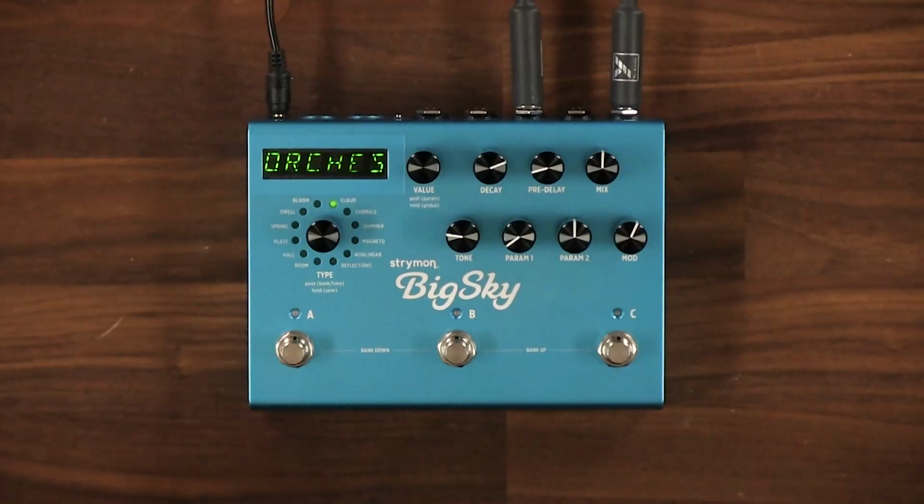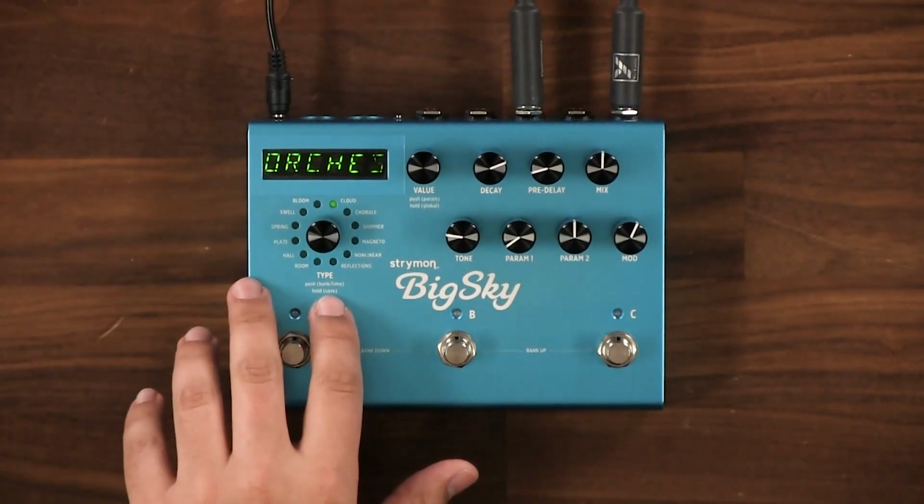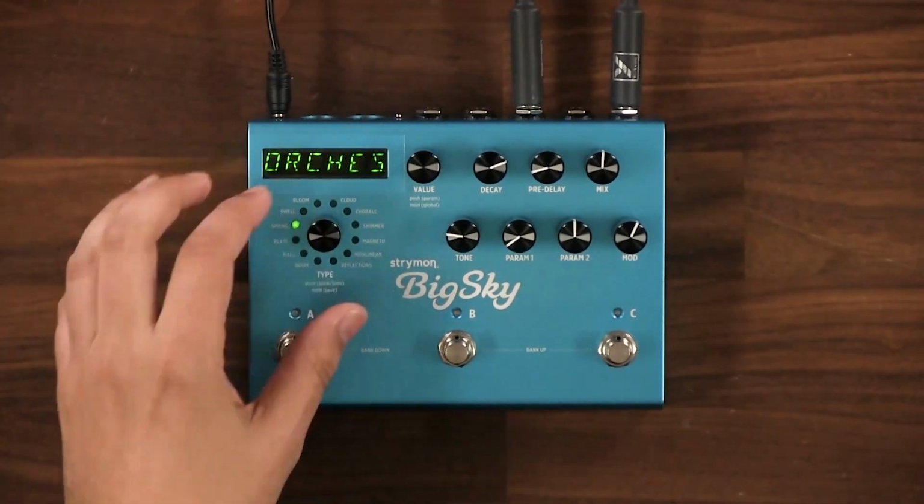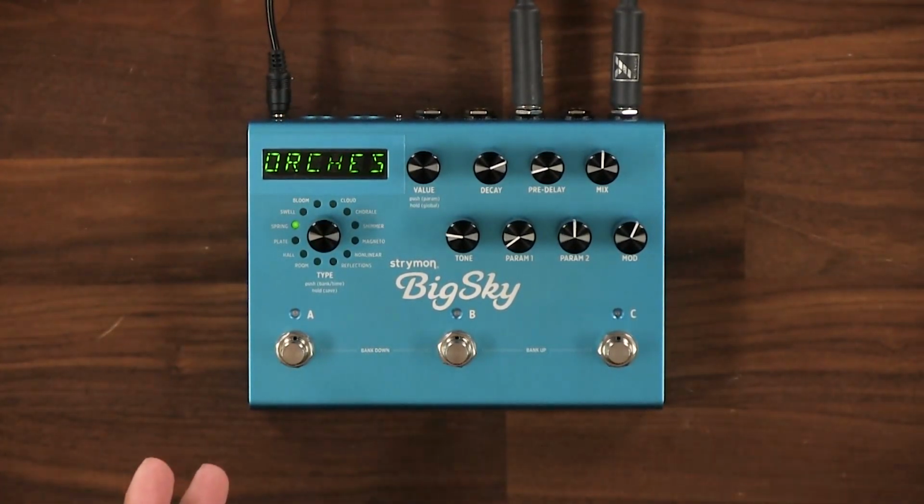This has everything under the sun, and it's laid out in a really nice way that gives you easy access to all the parameters to dial things in exactly how you want. So let's take a look at what we got going on here. We have the type knob, which lets you select the algorithm that you want to use.